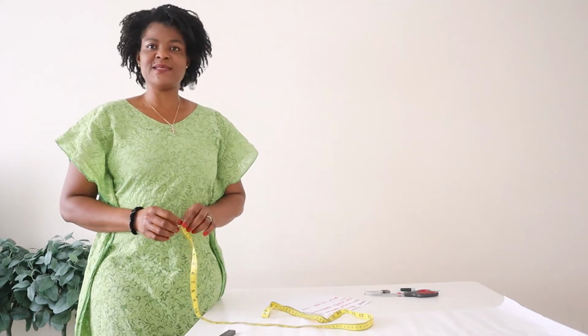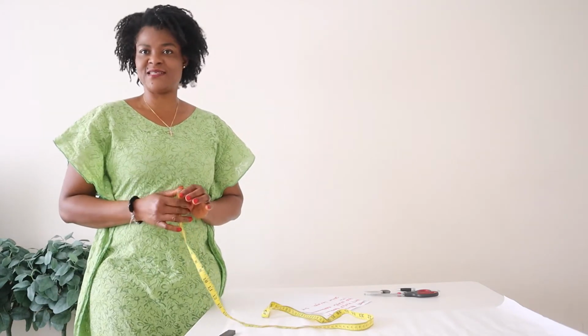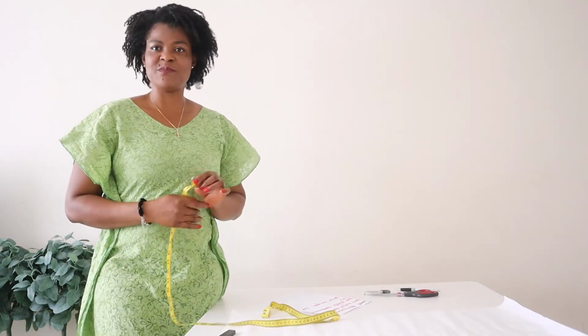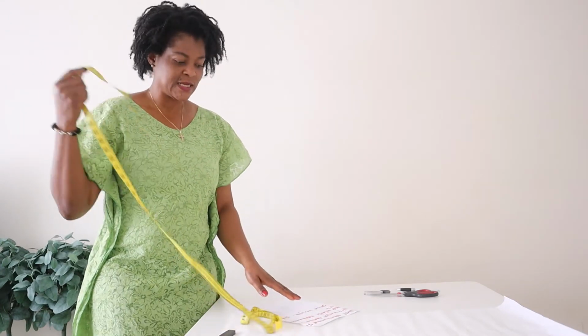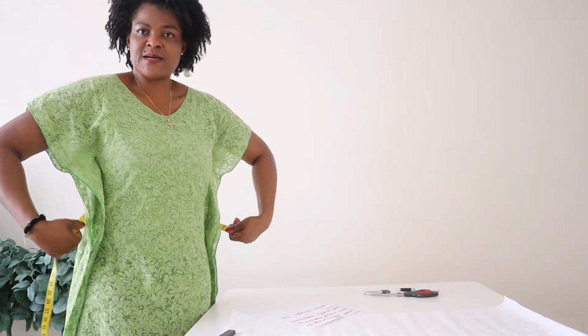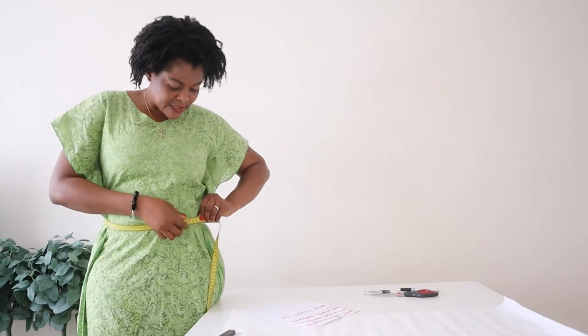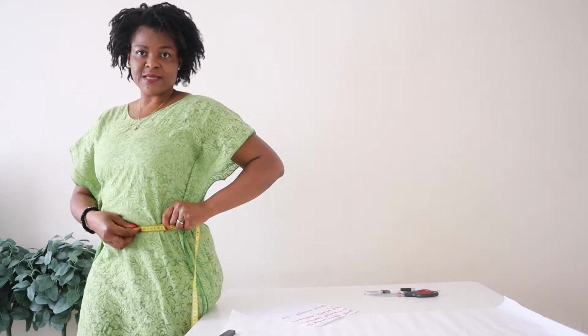Today I want to make a pattern, and this pattern is a straight skirt pattern. So if you want to join me, please get your measuring tape. We will take some measurements. The first measurement we will take for this pattern is your waist measurement. Here my waist measurement is 91 centimeters.